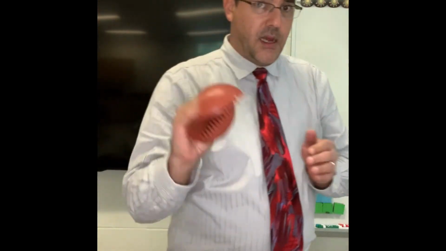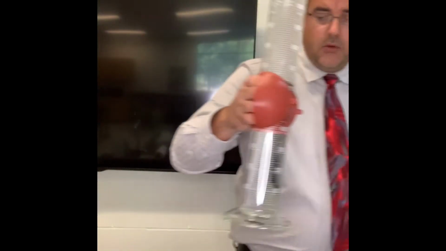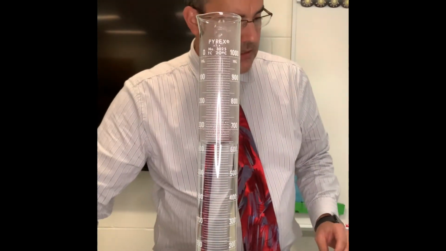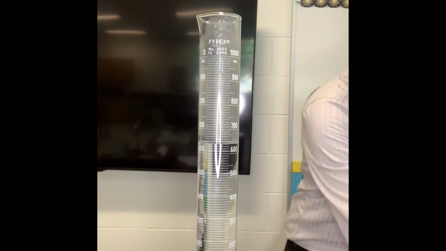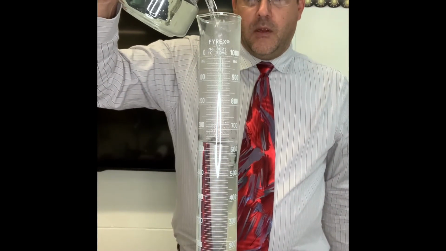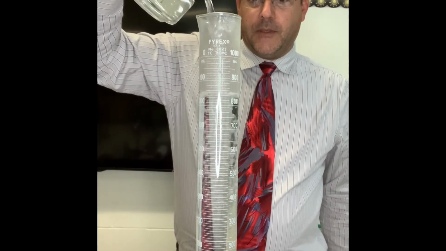Now I have to find my hot hands. Hot hands, safety first, people, safety first. Okay. And I'm going to bring this bigger graduated glass cylinder up here. Glass, okay? This one's because it's hot water. I've been brewing some coffee without the coffee, which just makes it hot water. Okay.